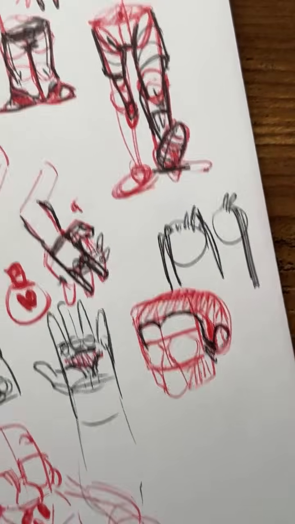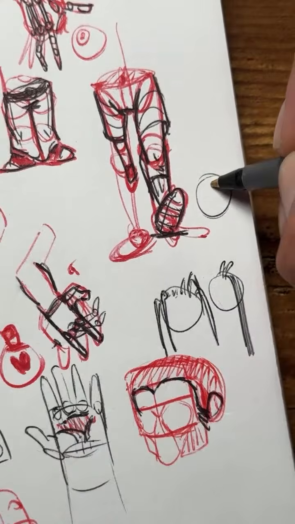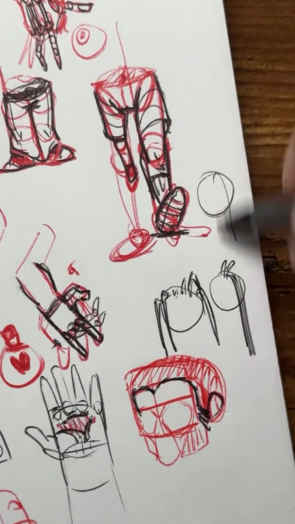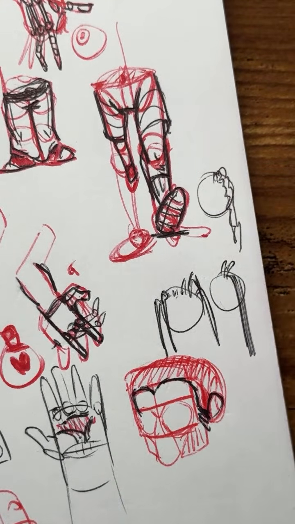Now, curly hair is kind of like a spring. So it still falls under the same premises of going up and then falling down. But you end up drawing a spring instead.